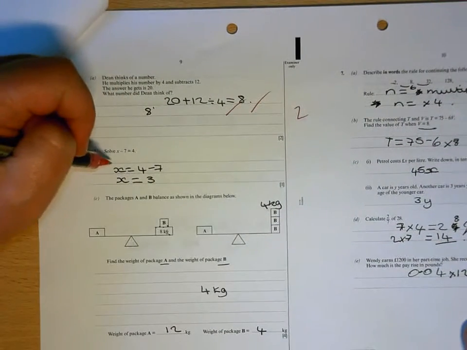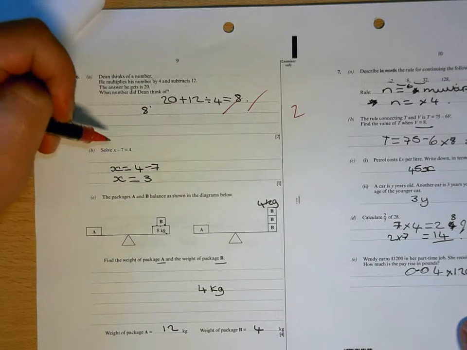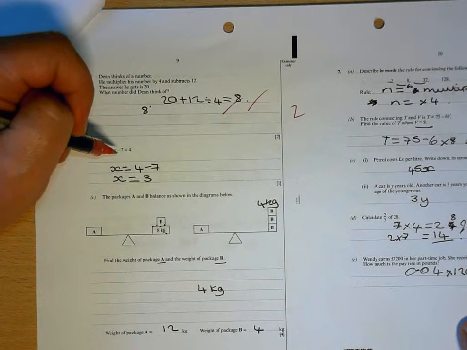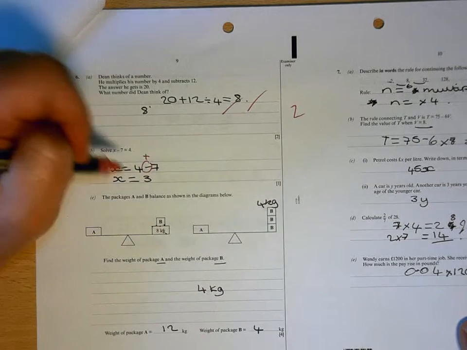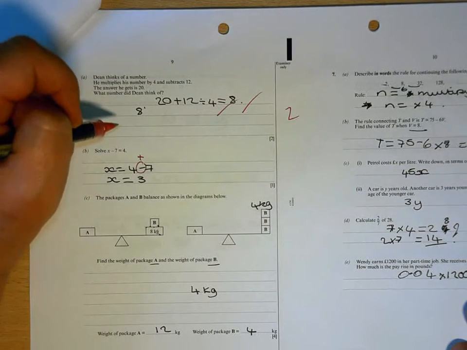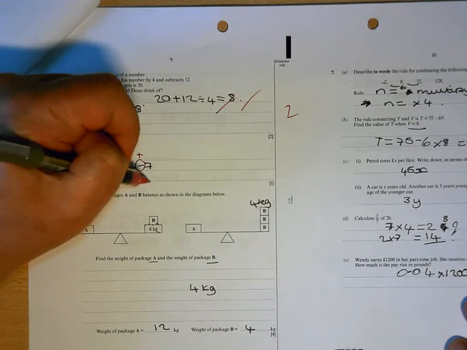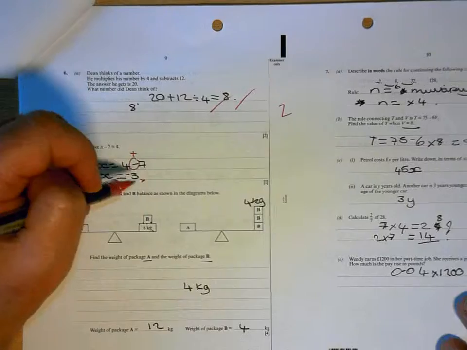X, no. Right, when you want to get the X on its own, you have to get rid of the take 7. The opposite of taking away 7 is adding 7. You have to add 7 to both sides, means that's a plus. 4 add 7 is 11, so it should be 11. But even if what you've done is right, 4 take away 7 isn't 3, it's negative 3. So there's 2 mistakes there.